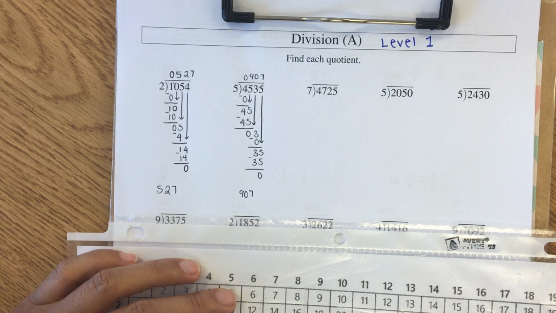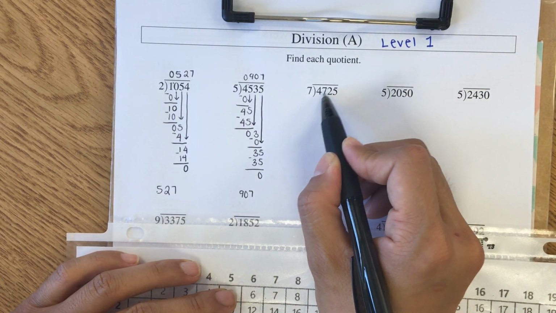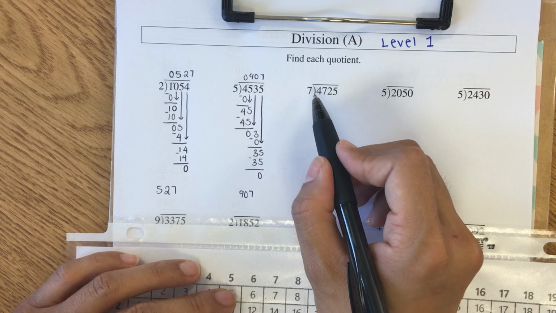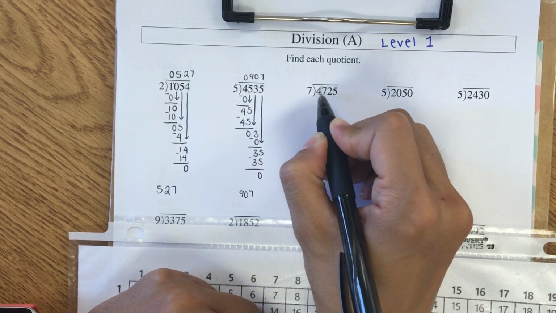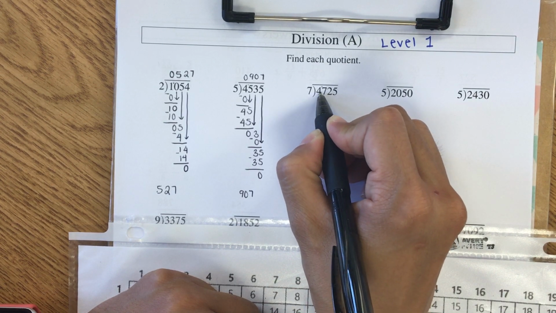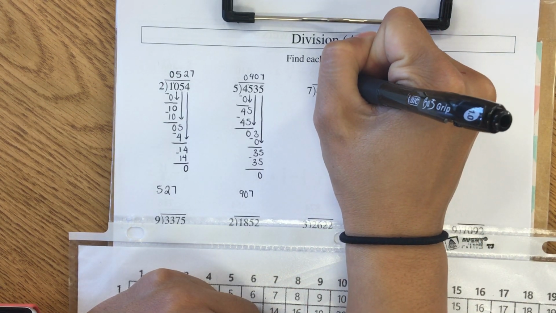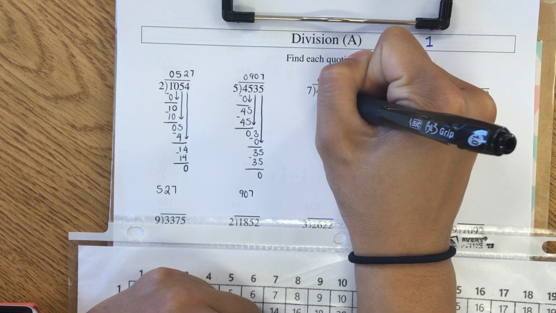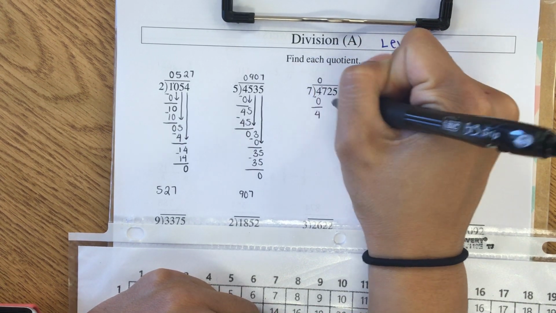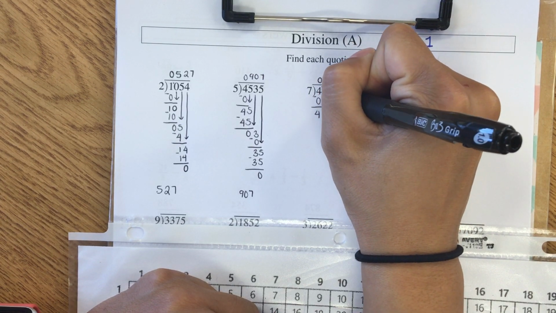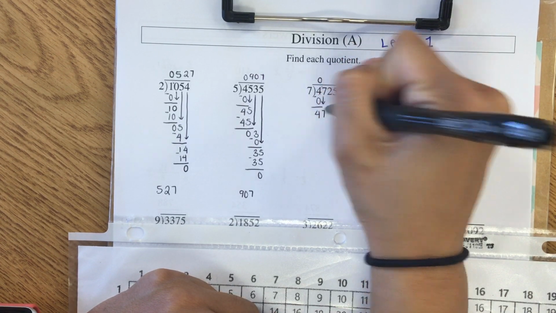I'm going to do one more for you guys. Let's go with the 4,725 divided by 7. Start off with our very first number, which is a 4. 7 is bigger than 4, so that means we need to start off with 0, and then 7 times 0 is equal to 0 here. 4 minus 0 is equal to 4, and then drop down our next number, which is 7.